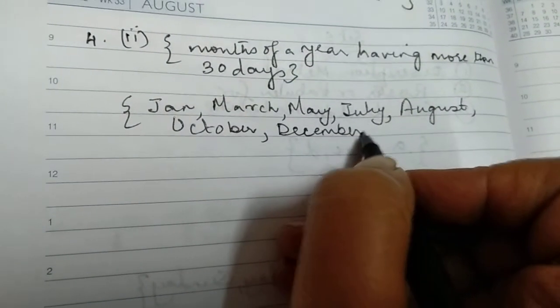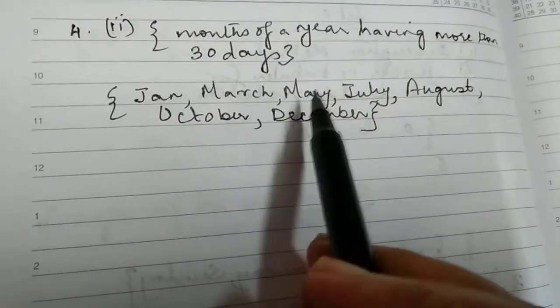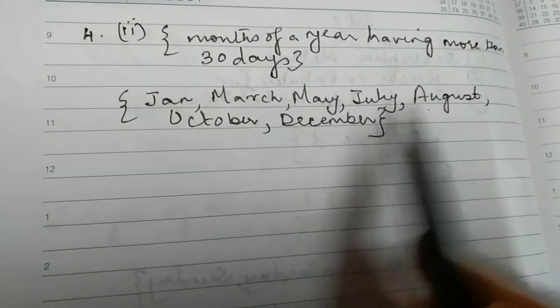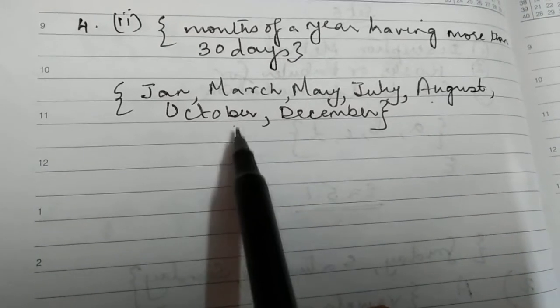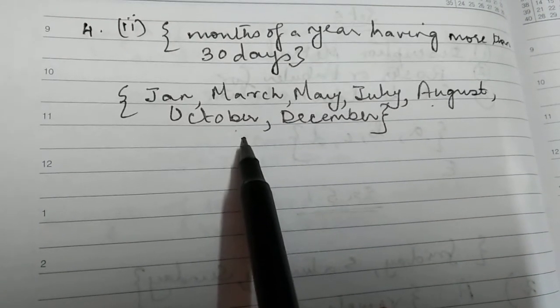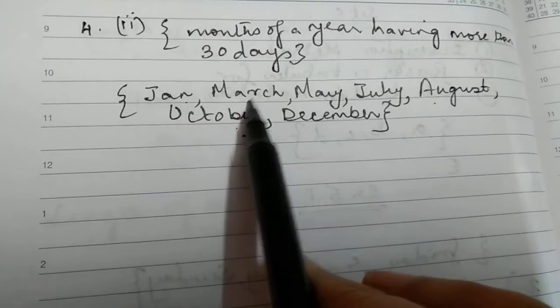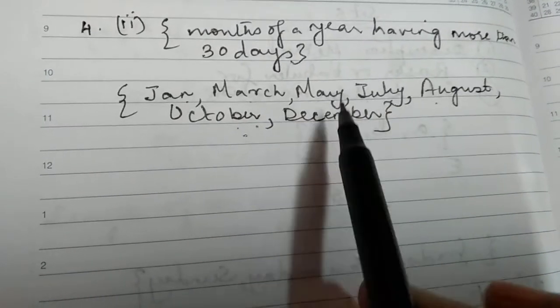Yes, these are the months which have more than 30 days. They have 31 days. These are 1, 2, 3, 4, 5, 6, 7. So this is in the tabular form, in the roster form, where you are writing each element of the set.